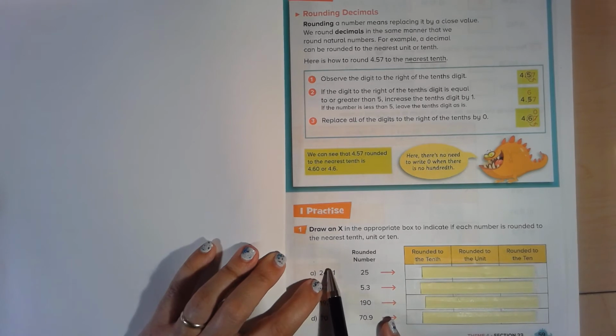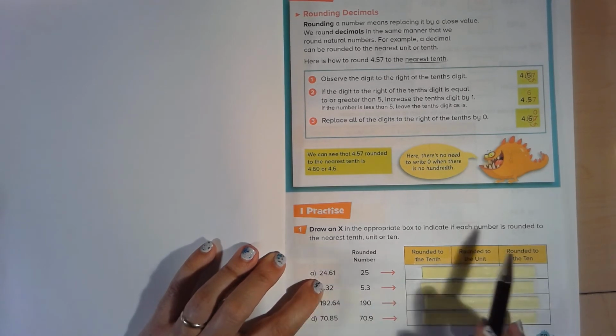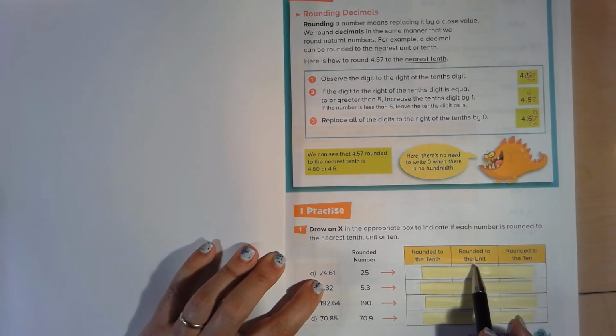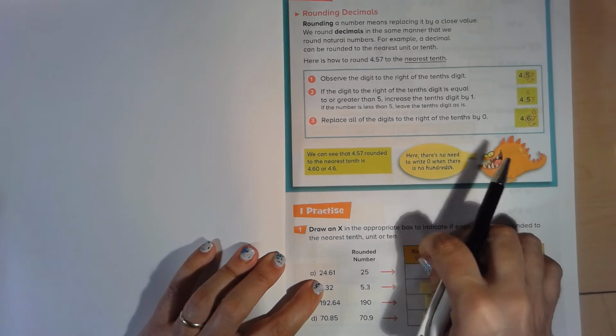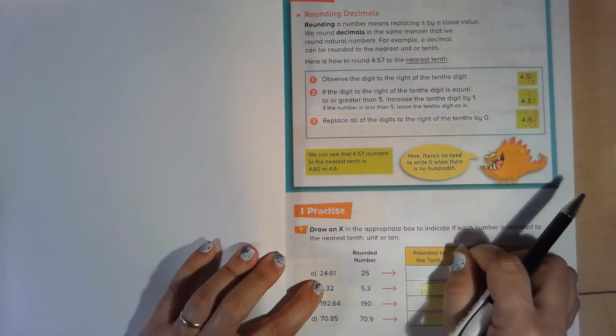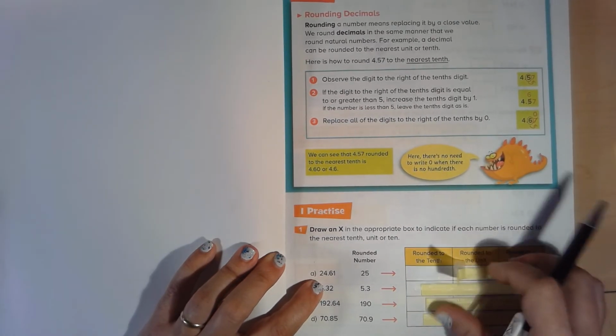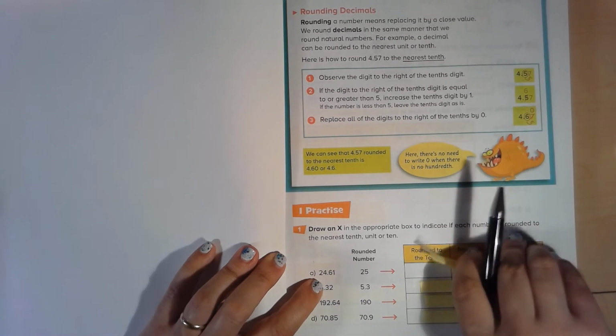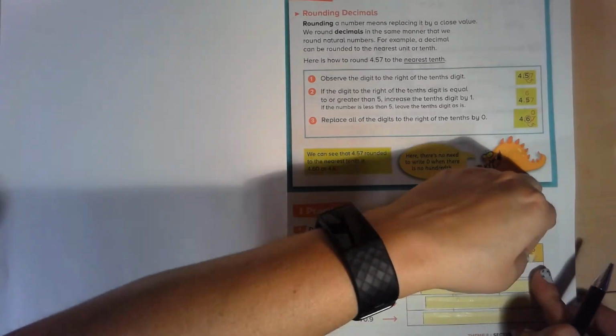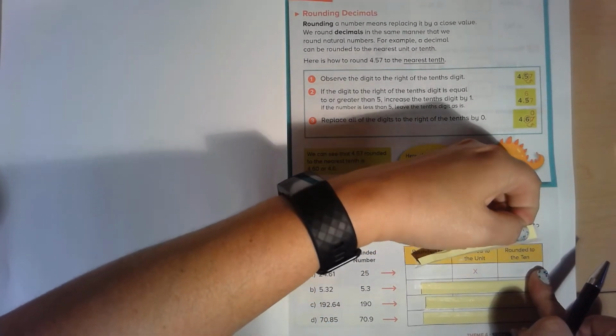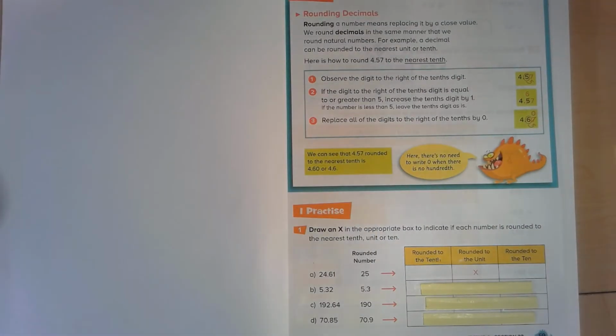So I know that they changed the unit's position, so they rounded to the nearest unit. That one's really tricky. Good job if you got that one right. They rounded to the nearest unit. It's hard when the numbers start disappearing on you, isn't it?